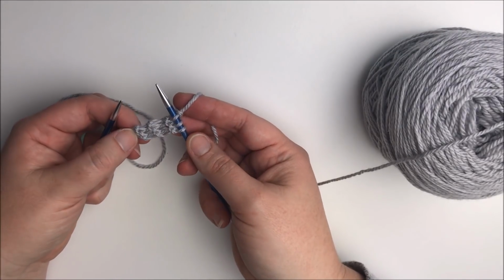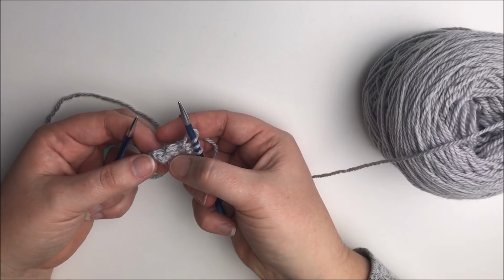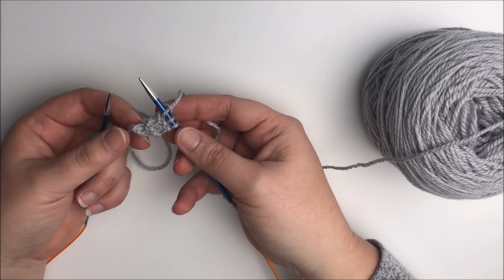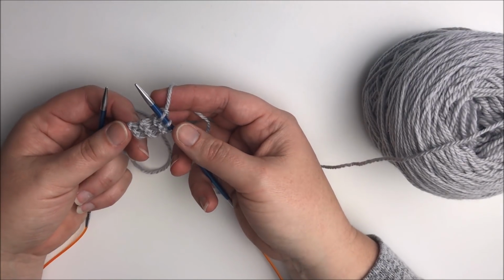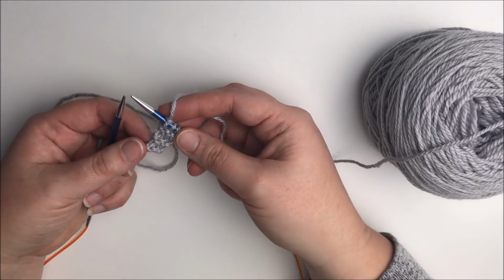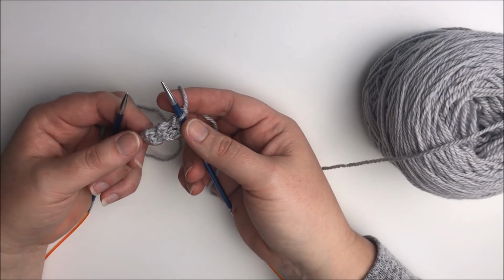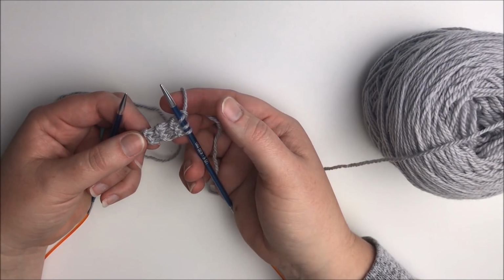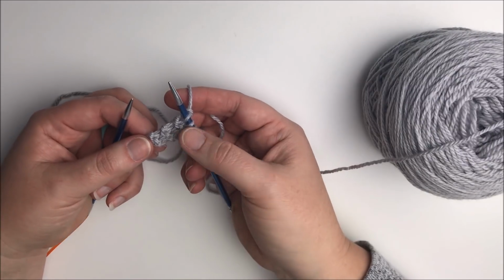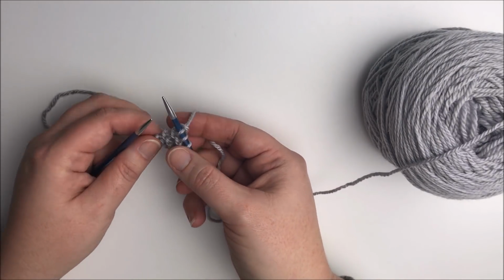Okay, so I have my 6 rows, and you can see here that I have these 3 lines of garter stitch bumps because I was knitting on every row, so that creates garter stitch, hence Garter Tab Cast On, right? So the directions now will say to turn your work 90 degrees and pick up the stitches, in this case 3 stitches along the left edge of the work. So I have turned it 90 degrees, and now I'm going to pick up the 3 stitches.